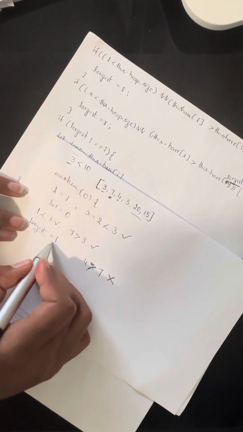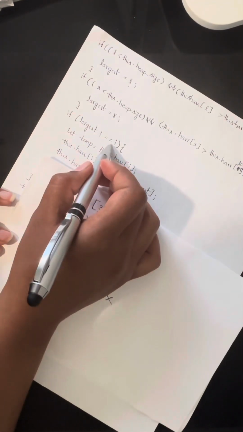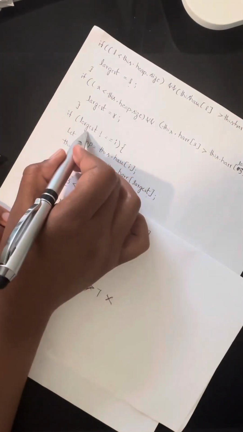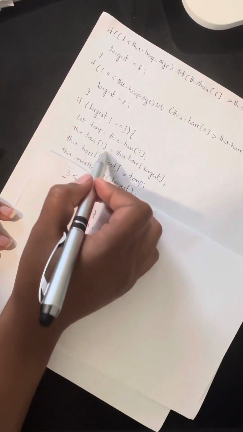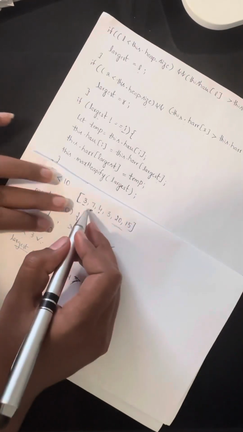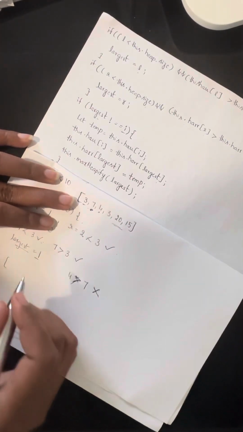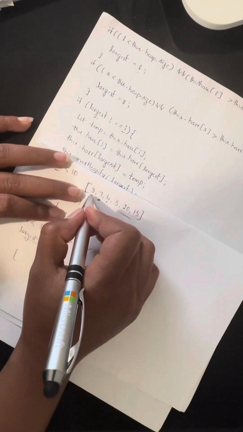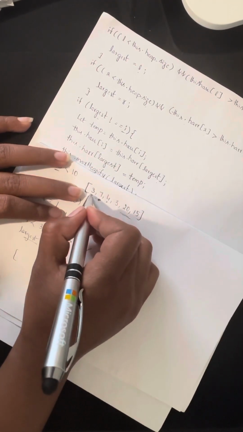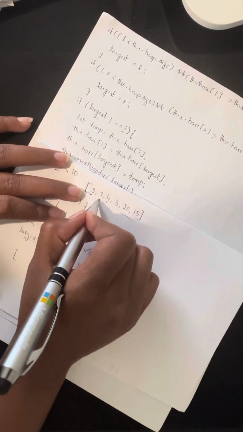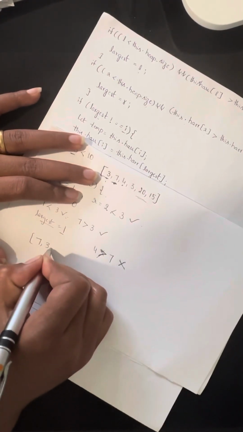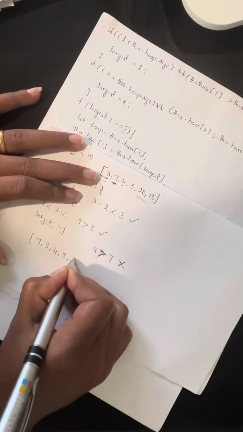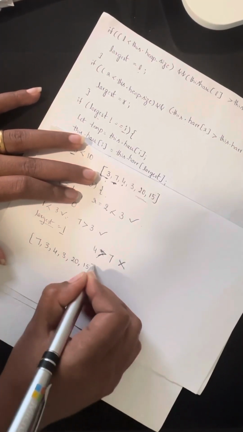So in the largest we'll have 1, and we get to this condition where largest is not equal to I. So in the largest we have 1 and I is 0. So we need to swap the two elements. Now the array becomes, we swap the element at I, which is 0, and the element at largest, which is 1. So the array becomes 7, 3, 4, 3, 20 and 15.